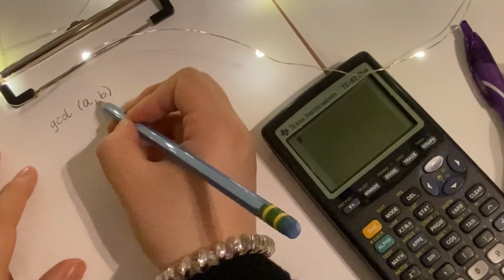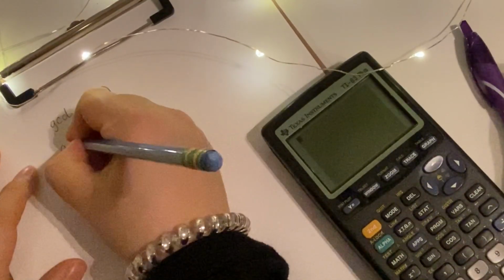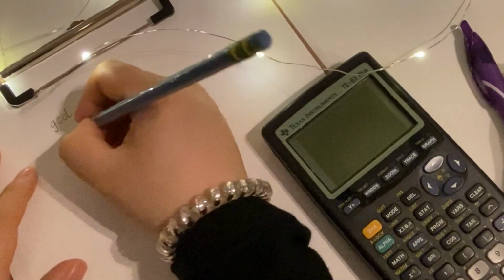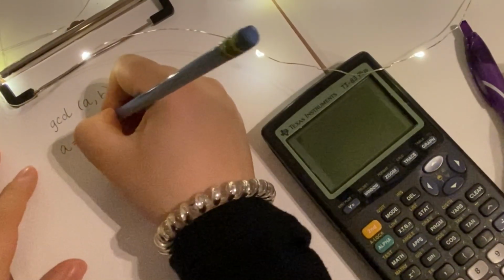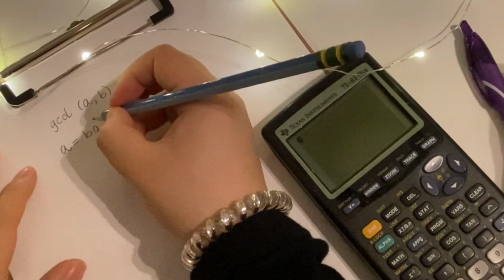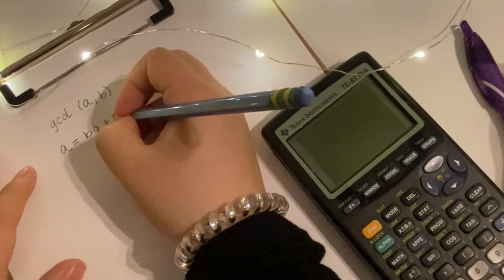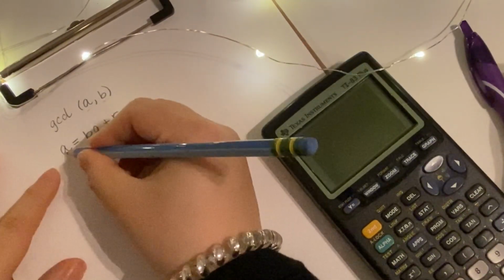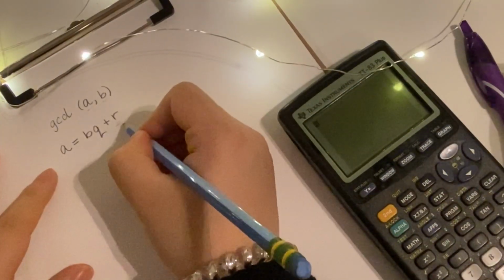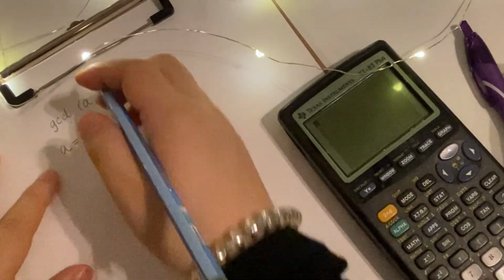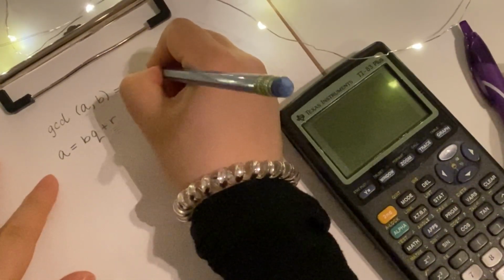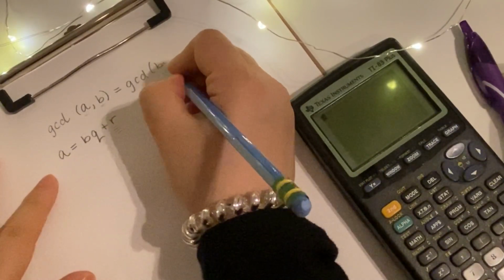If I can write A in terms of the other number B, B is the smaller number, by the way, as B times Q plus R, where Q is the quotient and R is the remainder, which just basically means if I divide A by B, then the GCD of A and B is equal to the GCD of B and this remainder.